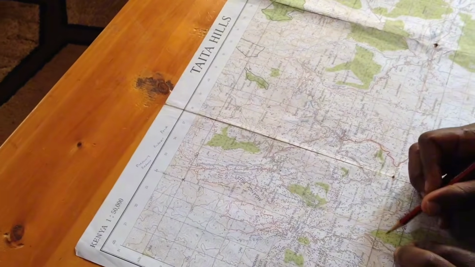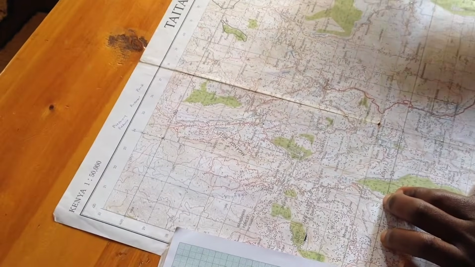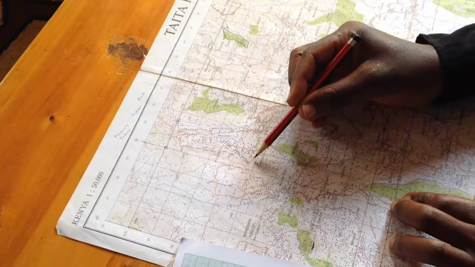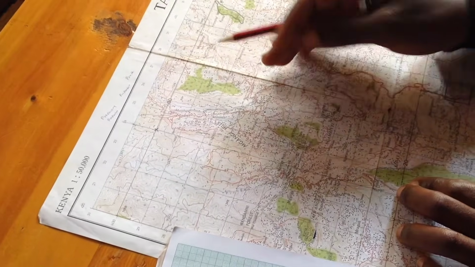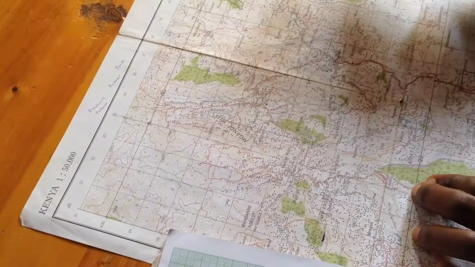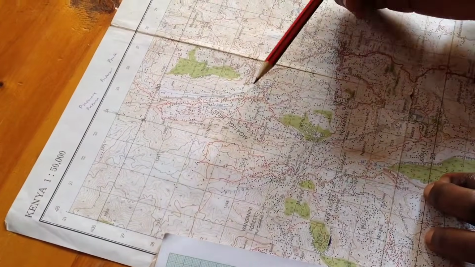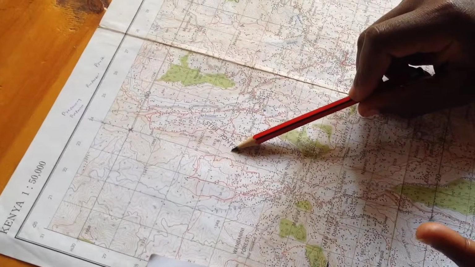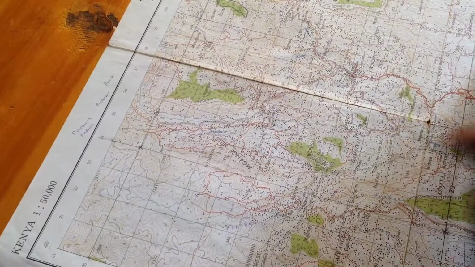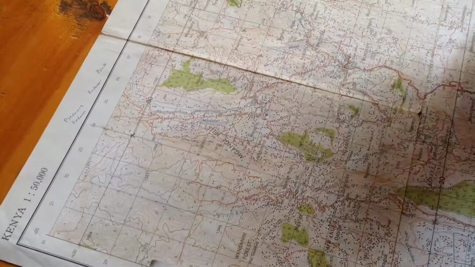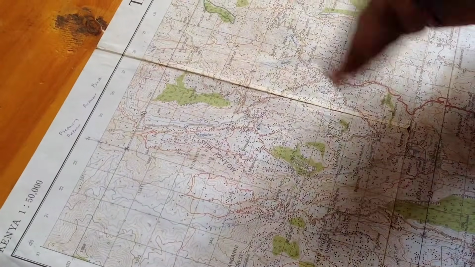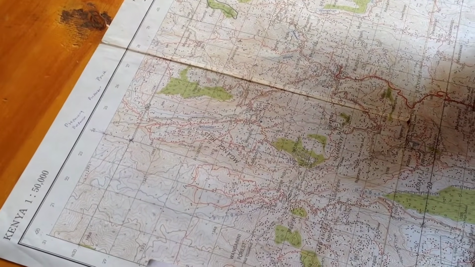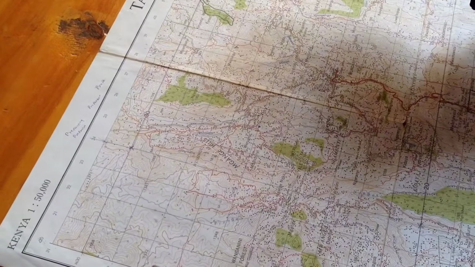Now from this, how do you get to know the hills? Remember, when you identify relief features on the map, you consider things like the contour lines where they are closely together. Remember, that is a steep area, an escarpment, or maybe a hilly place. So that is the first thing that we need to note.